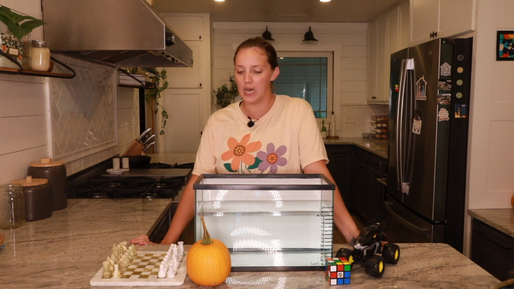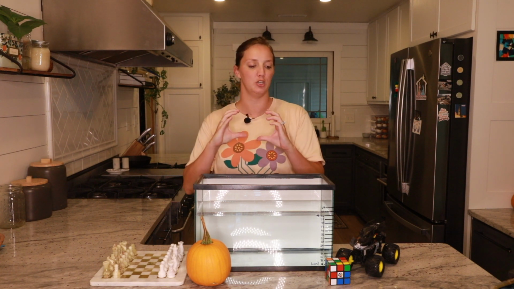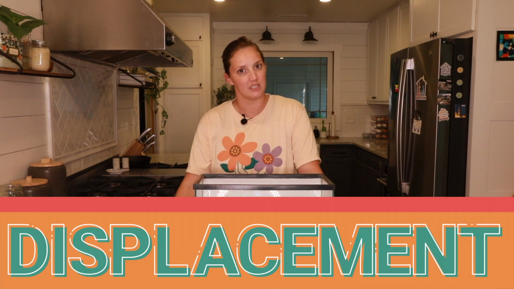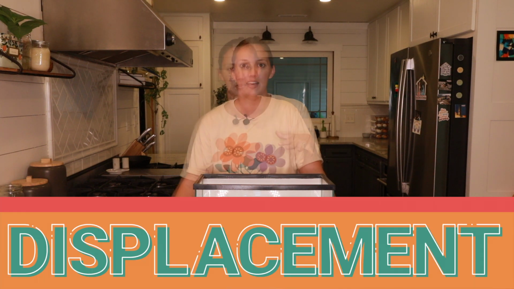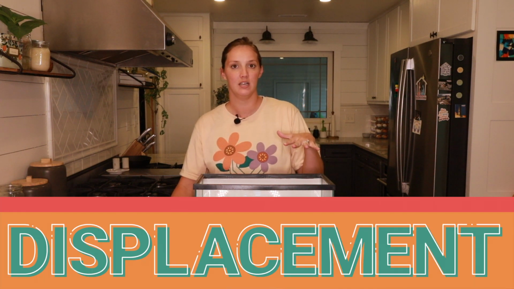But how do you solve for an object that's not a perfect sphere, or it's not a perfect cylinder, or it's not a perfect cube? How do you solve for the volume of that? Well, one way is you could use the principle of displacement. What's displacement? It's the original volume subtracted from the new volume.